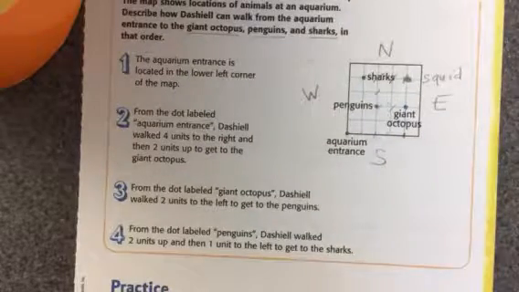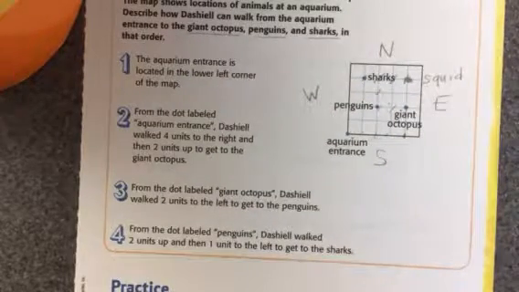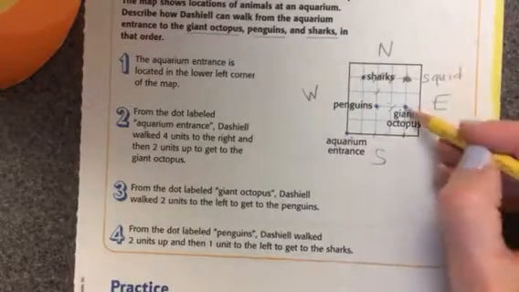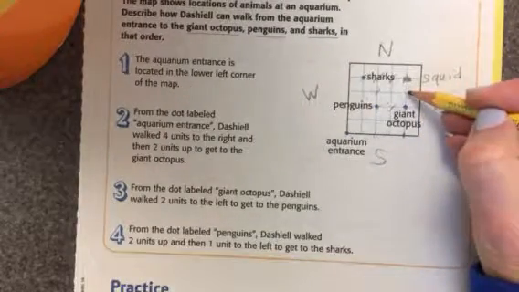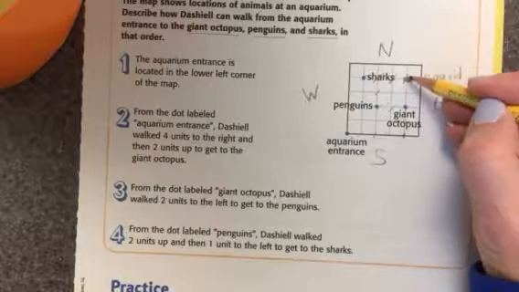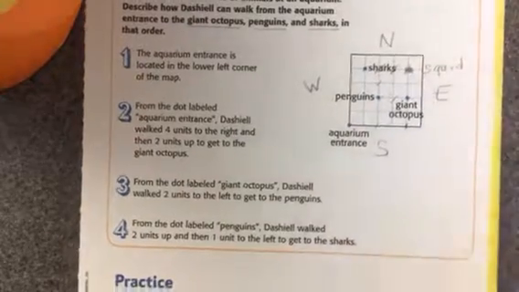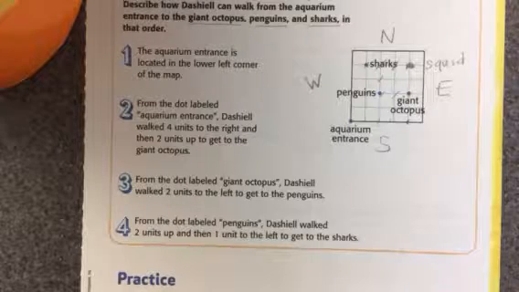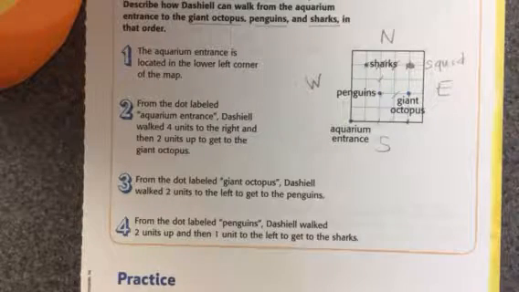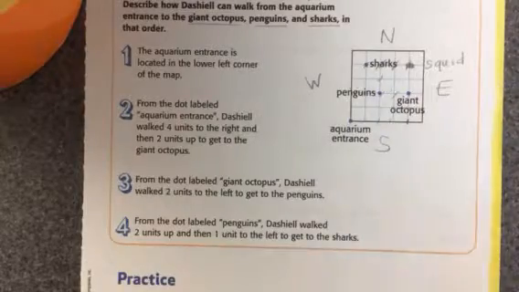And then the question is, how many units north of the giant octopus is the squid exhibit? Here's the octopus. I count how many units I would have to go north. 1, 2 to get to the squid. So the answer is 2. So you need to answer this question: how many units north of the giant octopus is the squid exhibit?